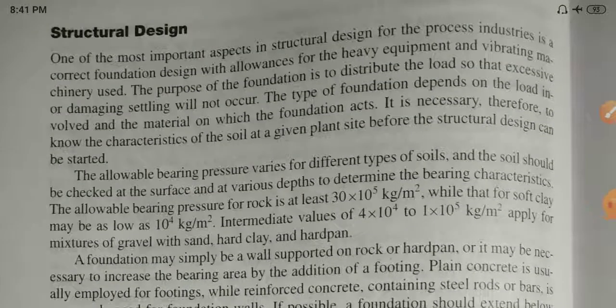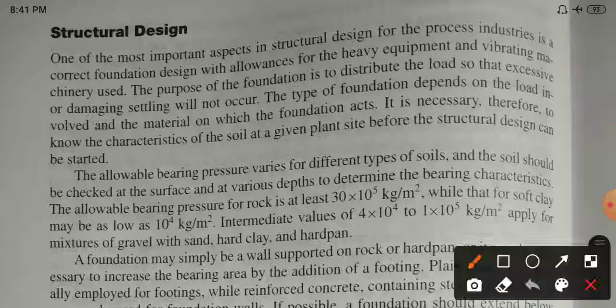One of the most important aspects in structural design for process industries is correct foundation design, especially for equipment and vibrating machinery in use. The purpose of the foundation is to distribute the load so that excessive or damaging settling does not occur.